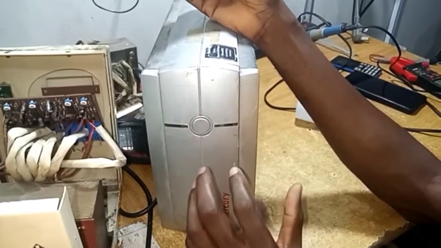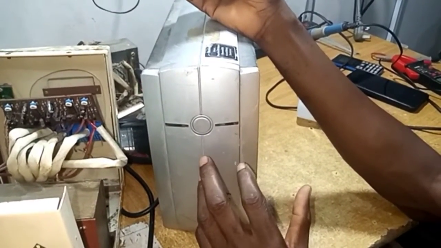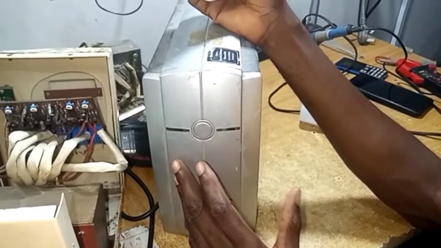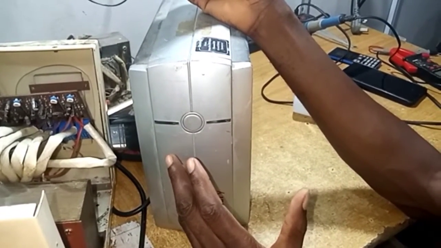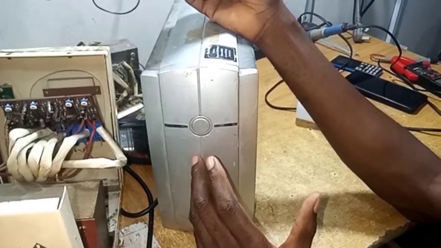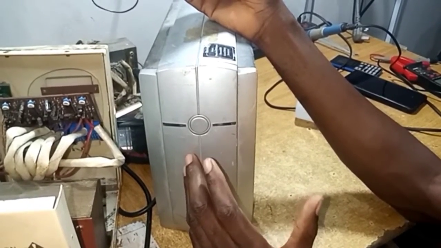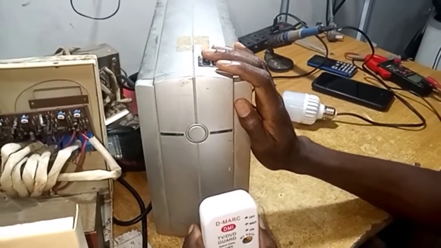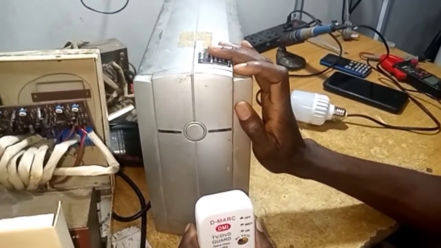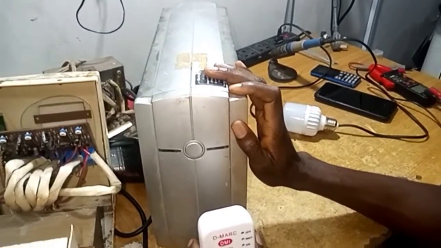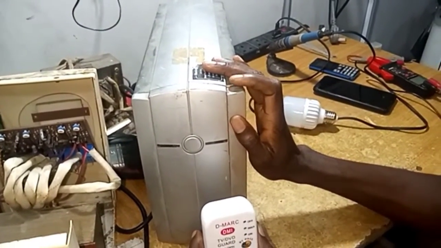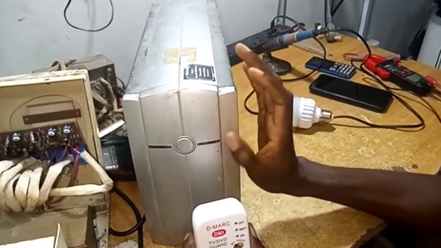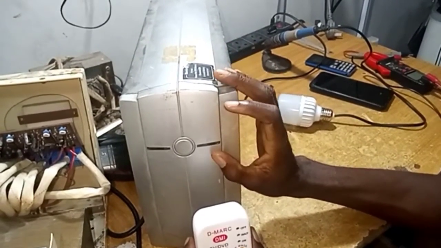That is really what it's used for. Some can take a minimum voltage of 180 to a maximum of 260. With a UPS, uninterruptible power supply, majority of them can withstand a voltage range between 180 and 260, and they are suitable for your computer devices.